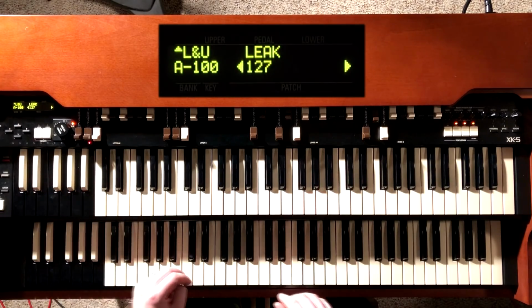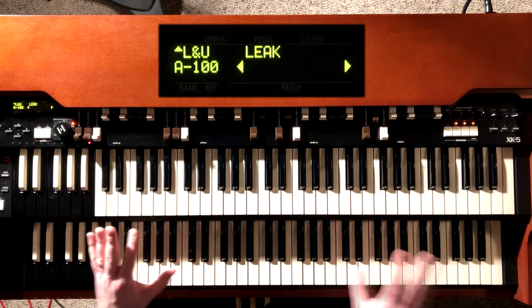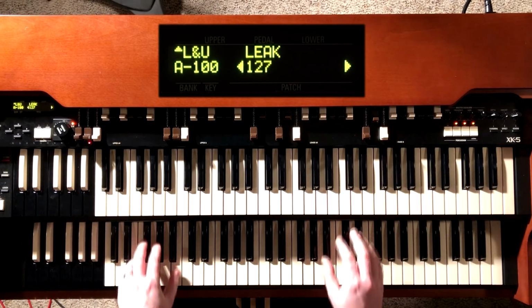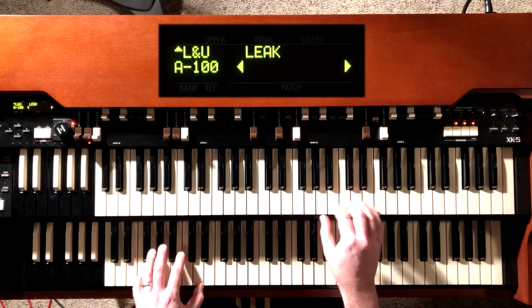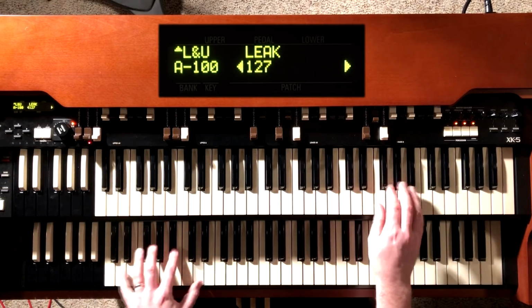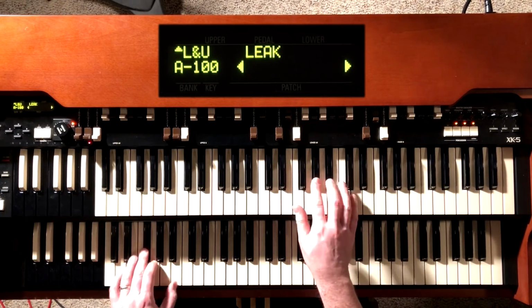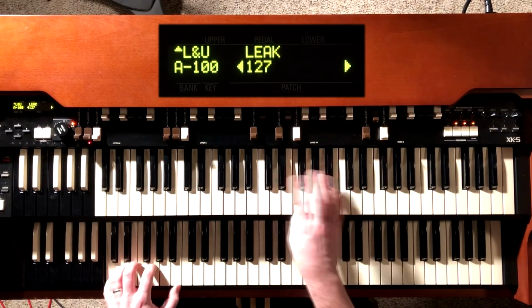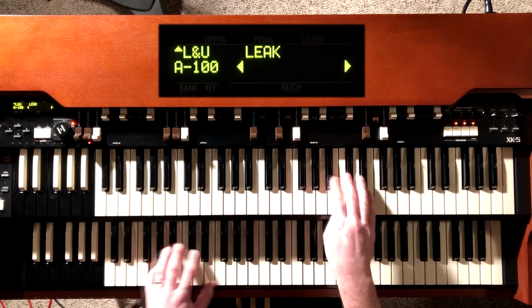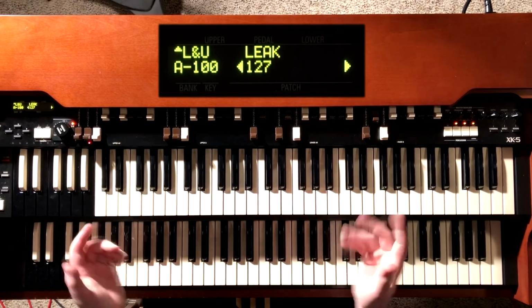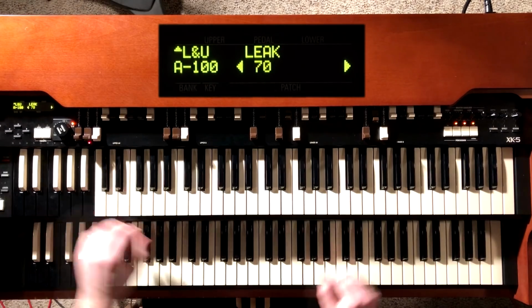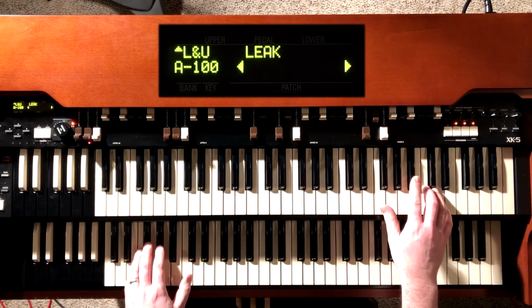If you turn it all the way up, you're getting kind of an organ where maybe the capacitors in the filter section aren't doing their job anymore, and they call it real leaky. But it sounds cool if that's what you like. I like mine about half and half, so maybe around 70, 64, 74, somewhere in there.